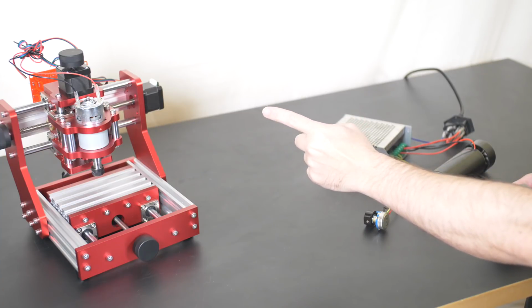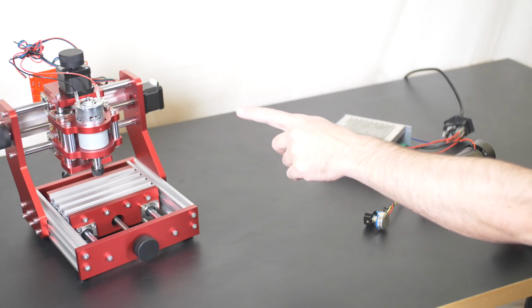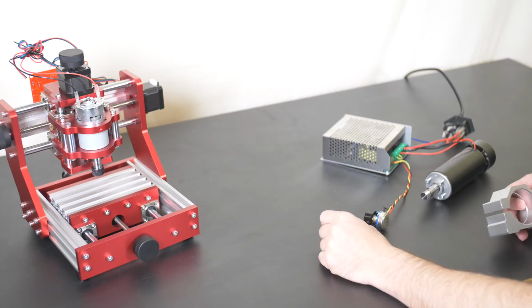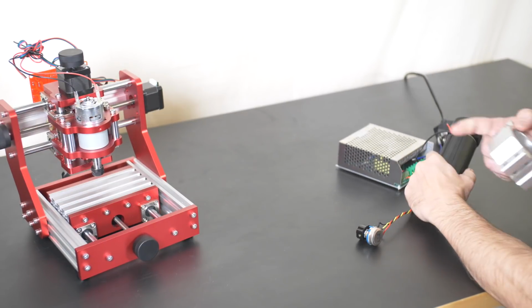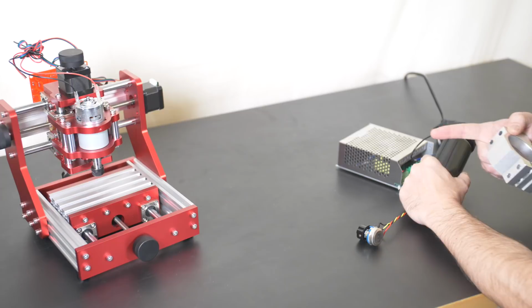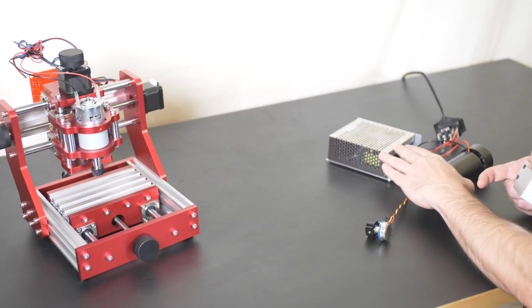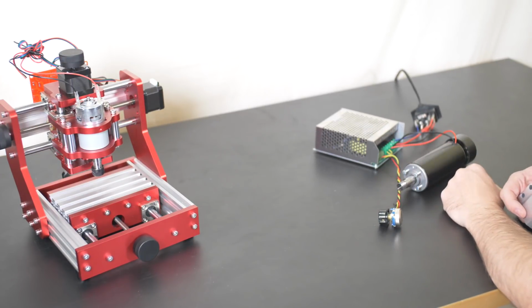But the problem is I have no way to CNC cut metal because that machine doesn't cut metal as it currently stands. I need to mount this motor to that machine to cut the mounts for this motor for that machine. So I'm in a bit of a catch-22 here. Thankfully, I have a 3D printer.